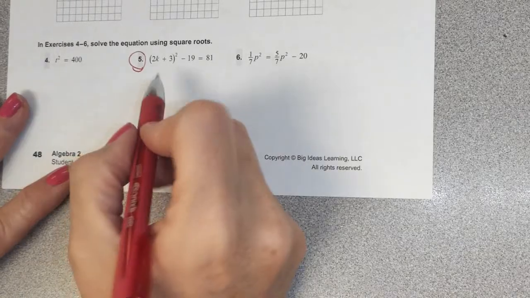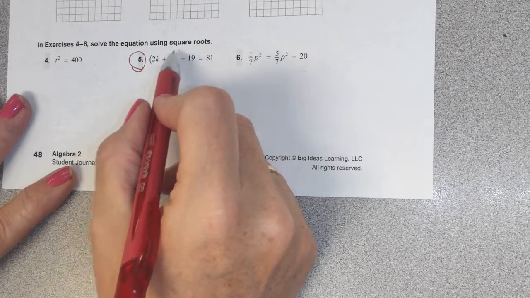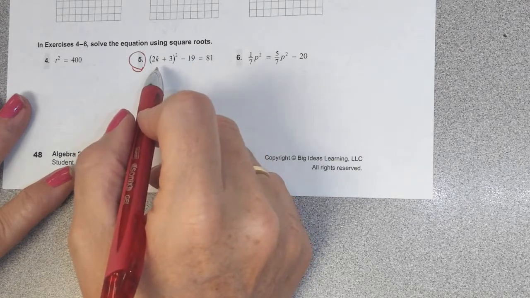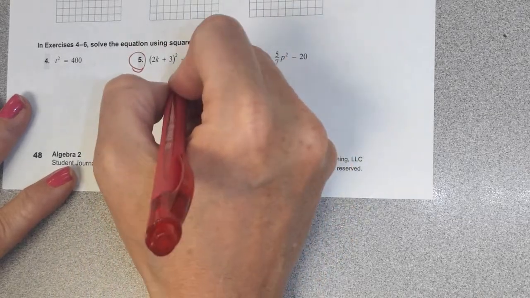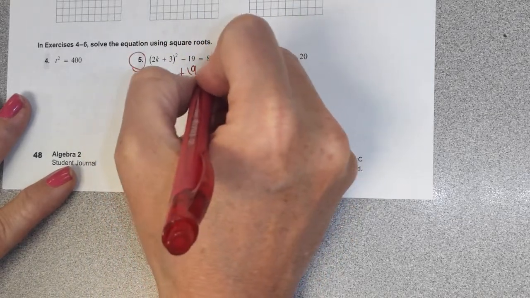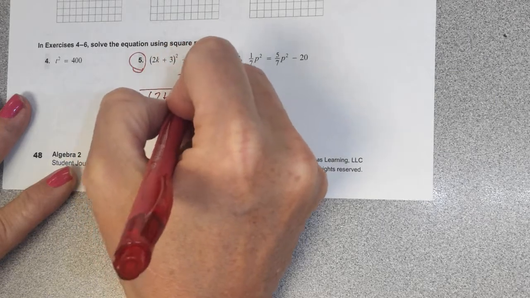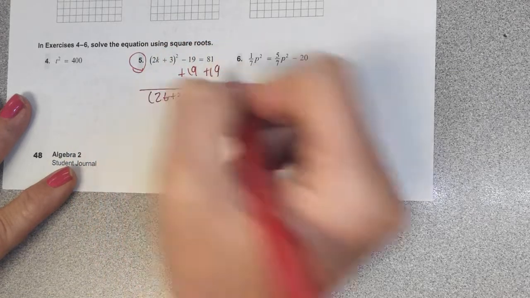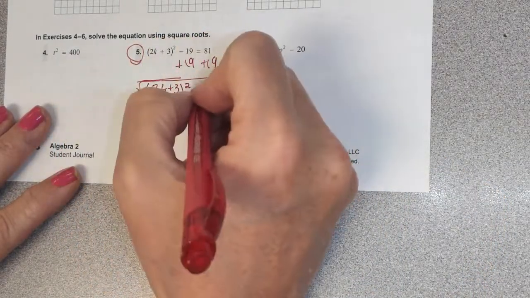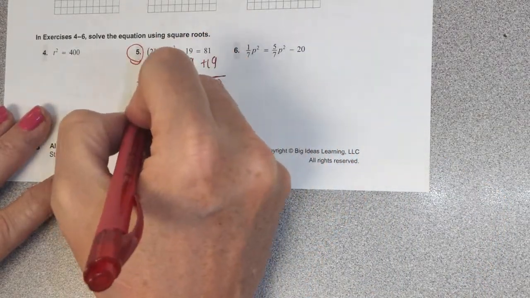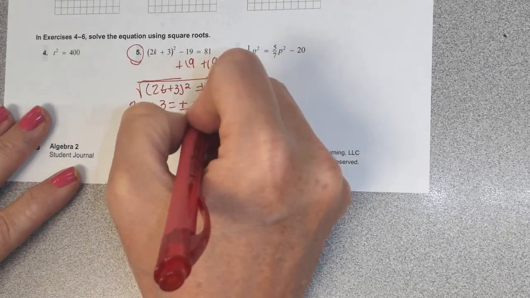If we're going to solve using square roots, this quantity squared must be by itself. So what are we going to do to both sides first? Add 19. Once we have it to this point, now we take the square root of both sides. So we have 2t plus 3 equals plus or minus 10.